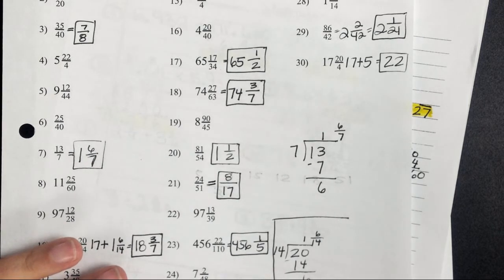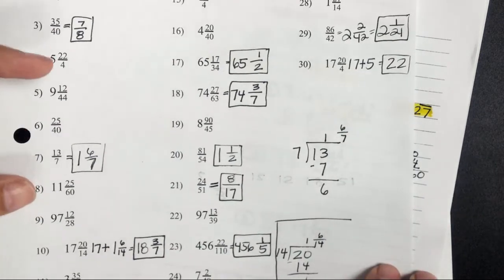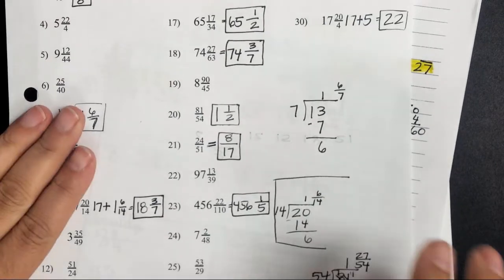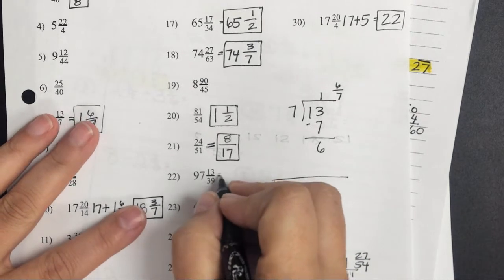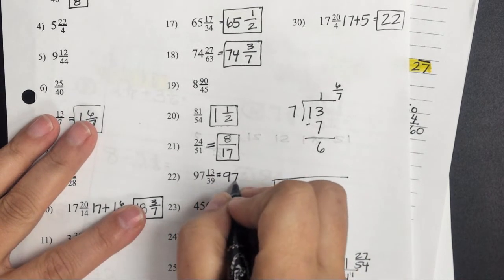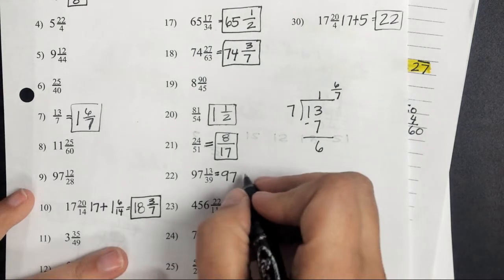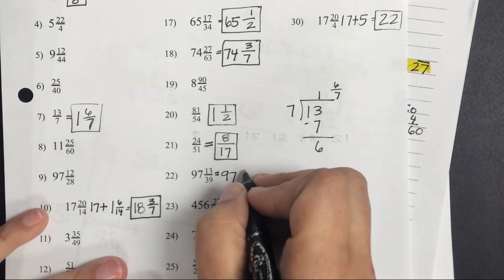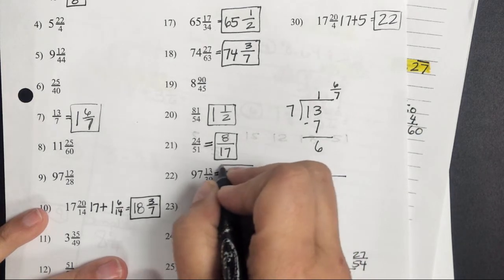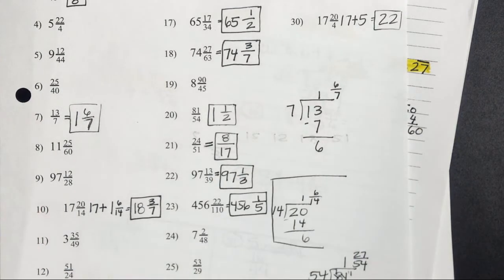All right, let's look at number 22. Okay, is it an improper fraction? No. It is a mixed number, so we're going to leave our whole number alone. 13 is a what? Prime number. Is 39 a multiple of 13? Yes. So it simplifies to 1/3.